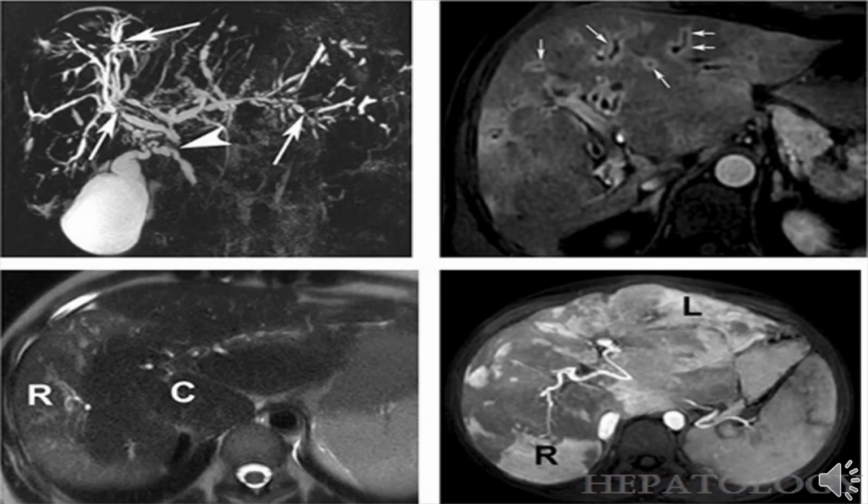In this slide, we have a few images. First of all, we have the MRCP at the top left image showing diffuse intrahepatic strictures everywhere, especially this one with the arrowhead in the main biliary duct showing a high intensity structure, a high grade stricture.